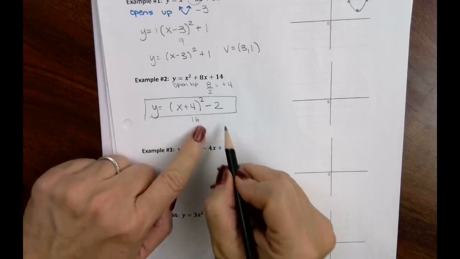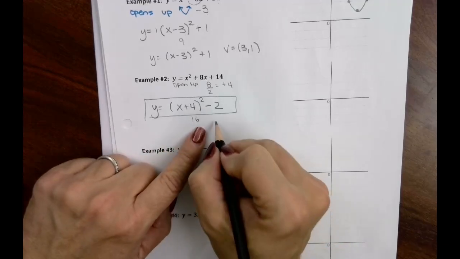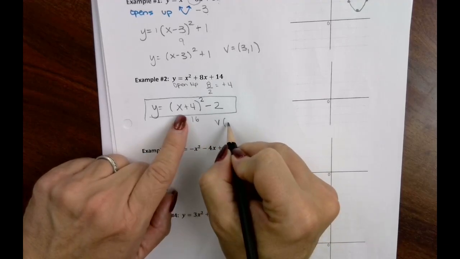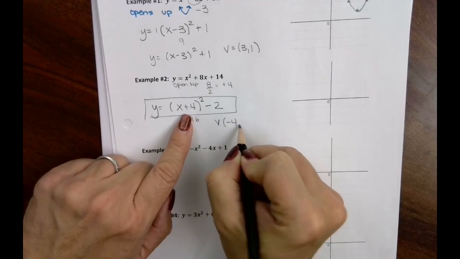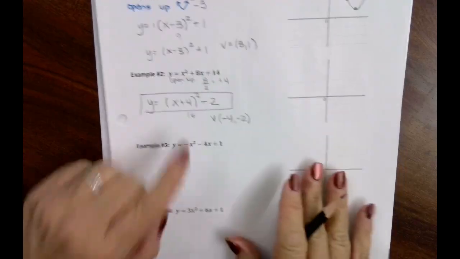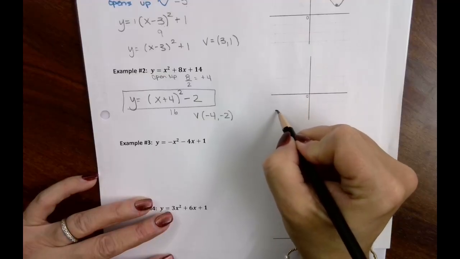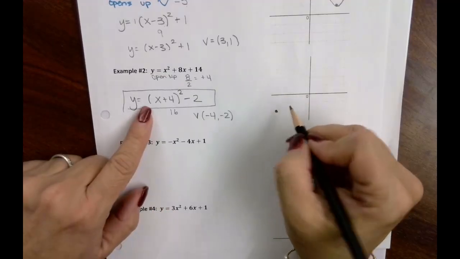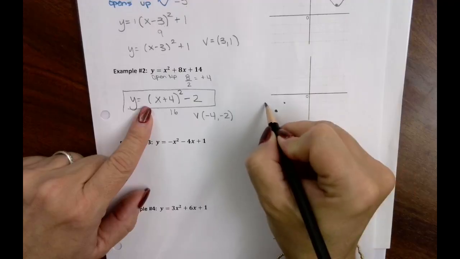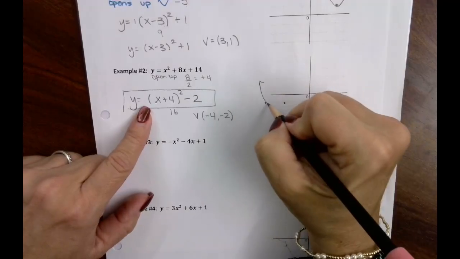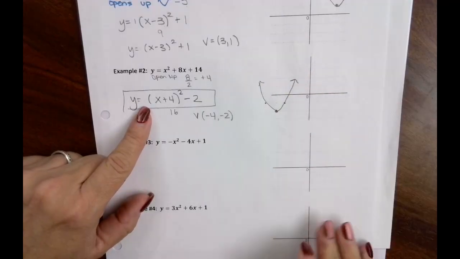And that is my vertex form. So my vertex here happens at, opposite of what we think, (negative 4, negative 2). So I'm going to go over negative 4, 1, 2, 3, 4, and I'm going to go down 2. And my a value is 1, so I'm going to go 1 on both sides, and my parabola will look like that.